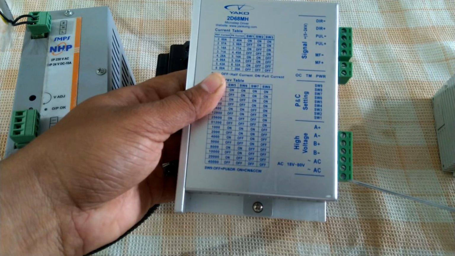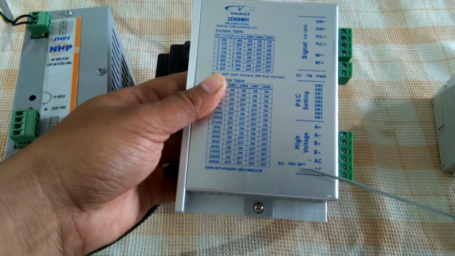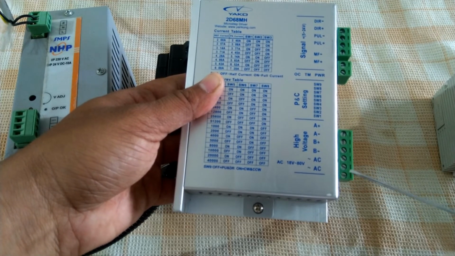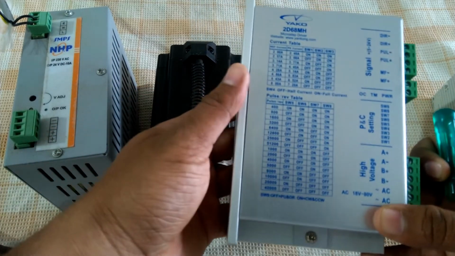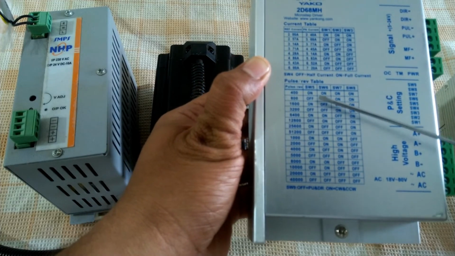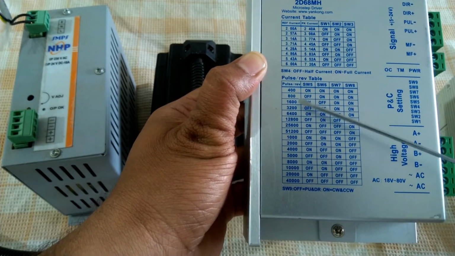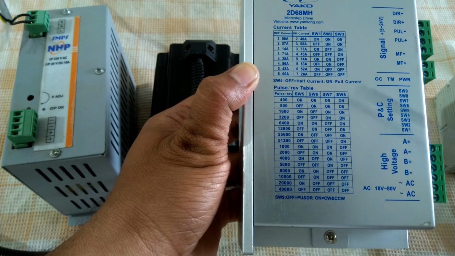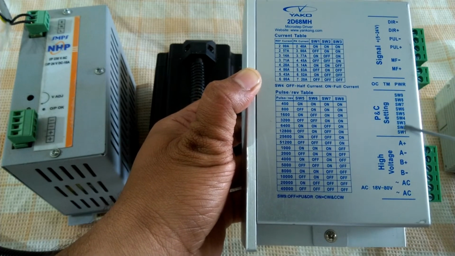Okay, so basically here they have shown AC, but it works on DC. It is also working on 24 volt DC. So I will give the 24 volt plus here and minus here. Then one more thing here, this is the pulse revolution table. You can see this is the setting of switch 5, switch 6, switch 7 and switch 8. Now you can see there are multiple switches here.